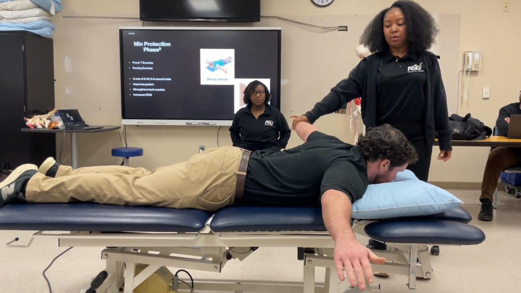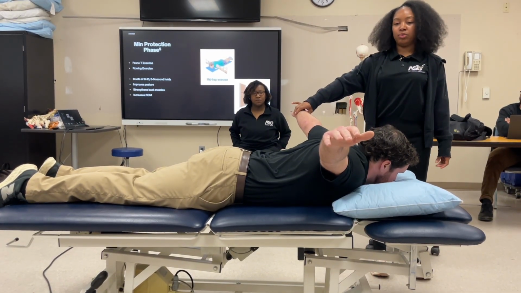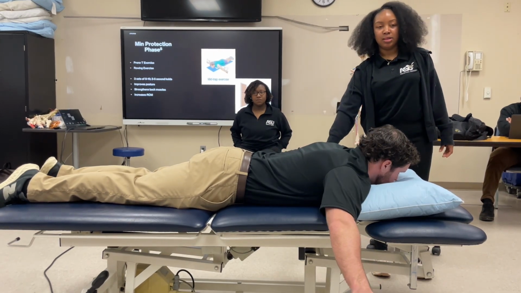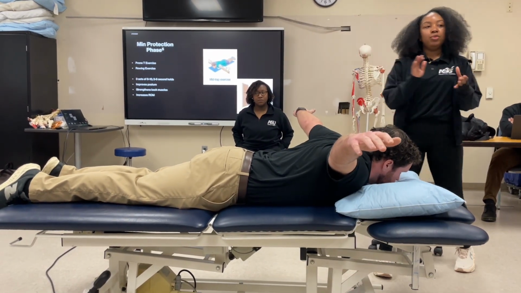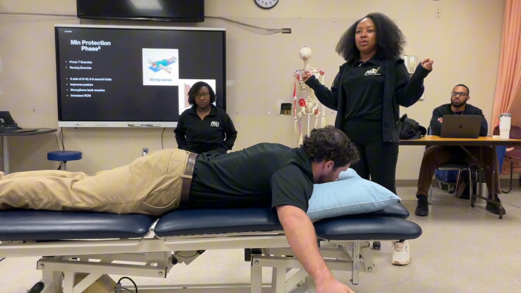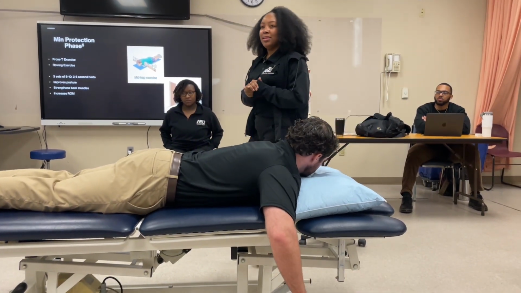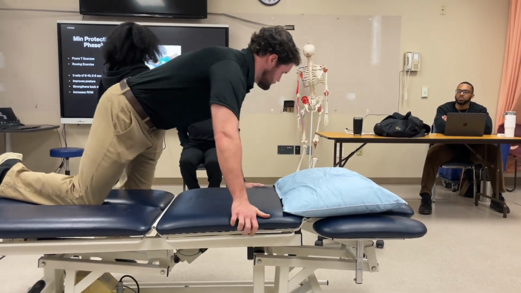You just want to bring them up as far as you can. Just hold for about 3 to 5 seconds. Bring them back down. Bring them back up. You can also progress this by having them hold a weight. So that's another option.